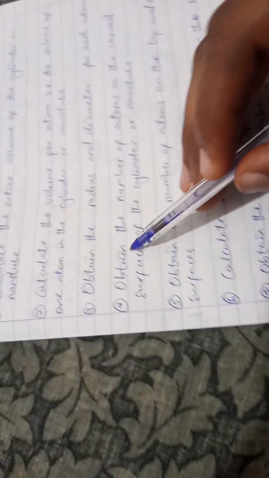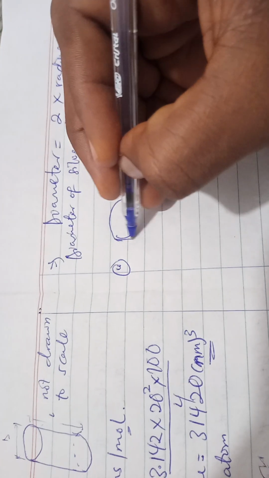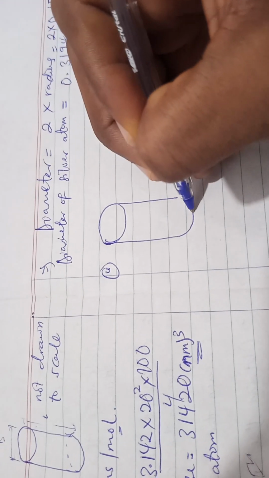Step 4 is saying obtain the number of atoms on the curved surface of the cylinder. So let's say you have a cylinder here, the cylinder that I drew here. Once again, it's not drawn to scale.